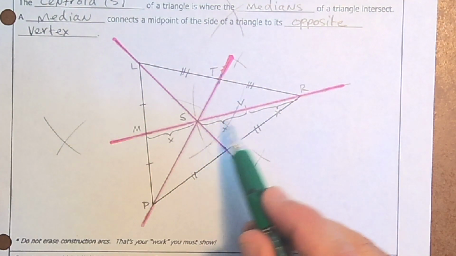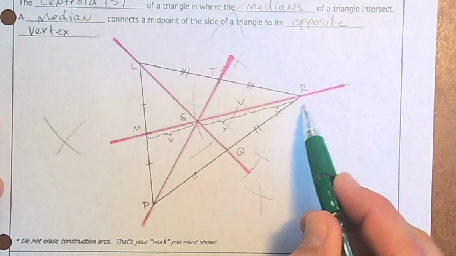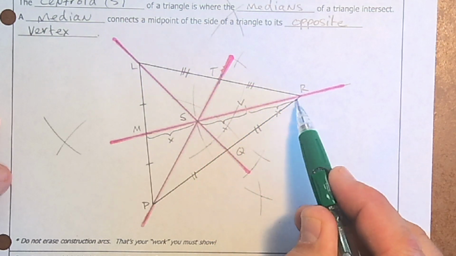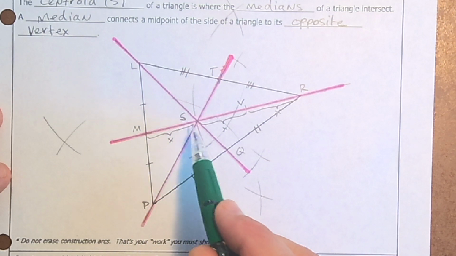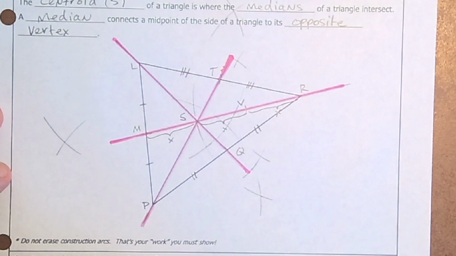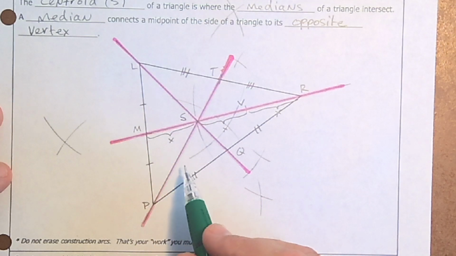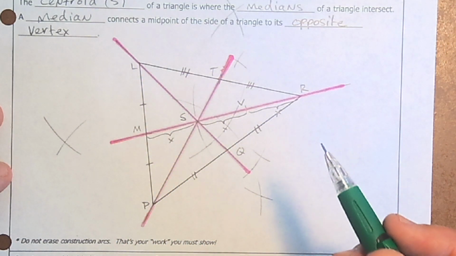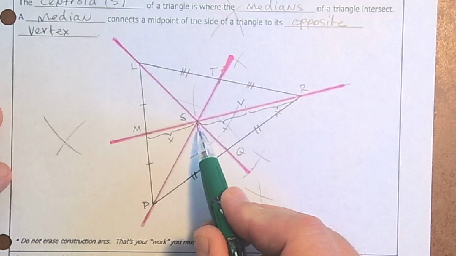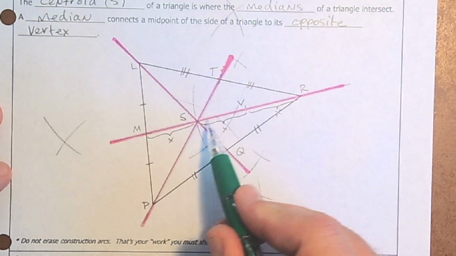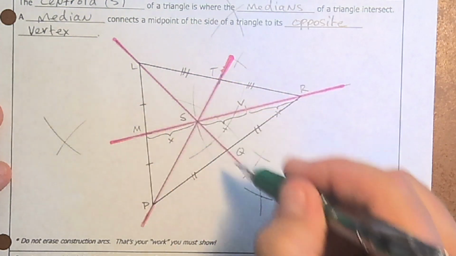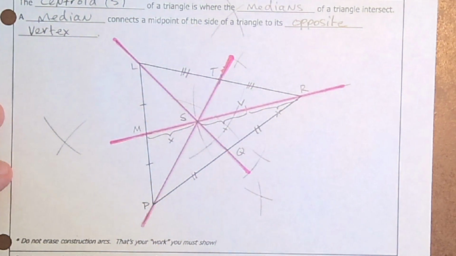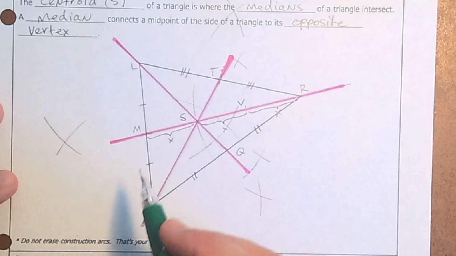So the long part of the median is twice as long as the short part of the median where the centroid breaks it into pieces. We talk about midpoints breaking a line segment into 2 equal parts. The centroid breaks the medians into a 1-to-2 ratio. And that works on all of the medians. And so that's kind of the mathematical component of your centroid point.